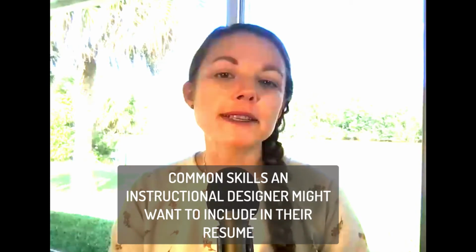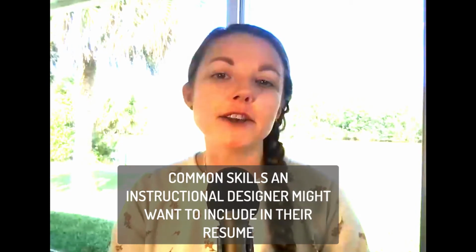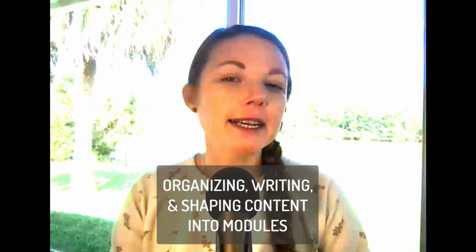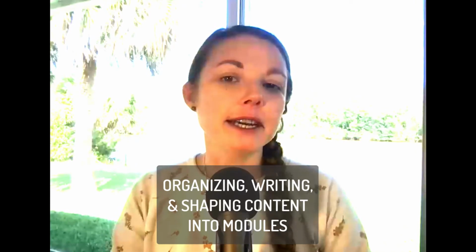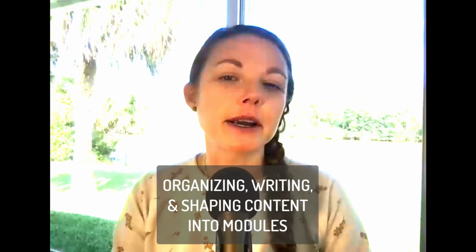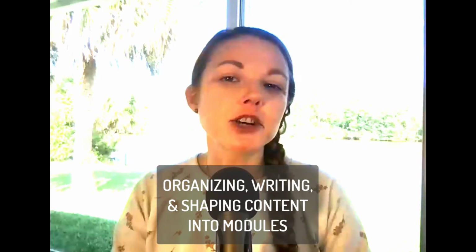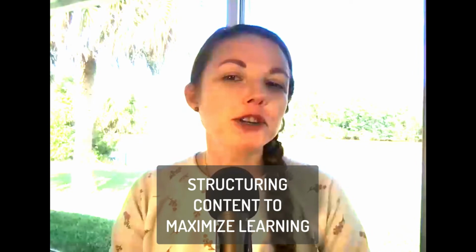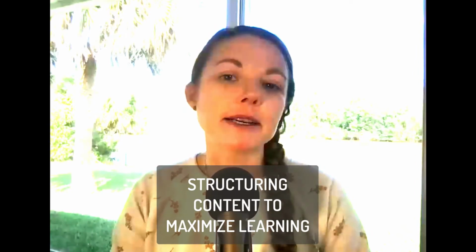Here are some common skills of an instructional designer that you might want to include in your resume. Writing and developing learning objectives. Organizing, writing, and shaping content from a subject matter expert into different lessons or modules. Instructional designers ensure the content matches the given objectives. They structure content and activities to maximize learning.